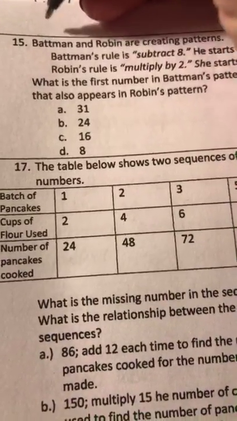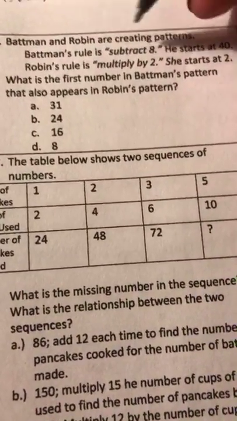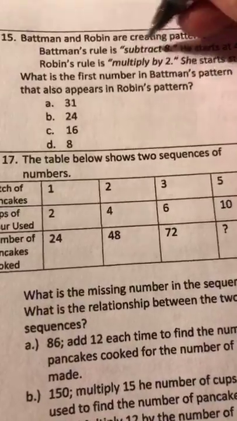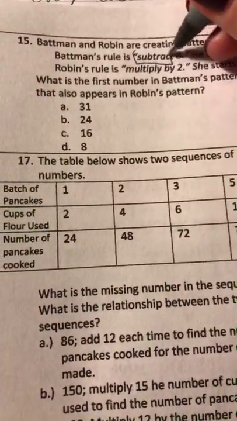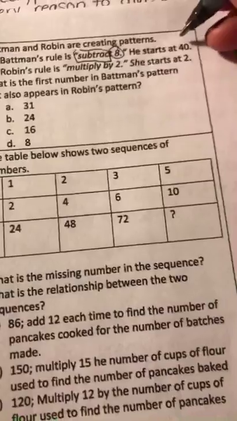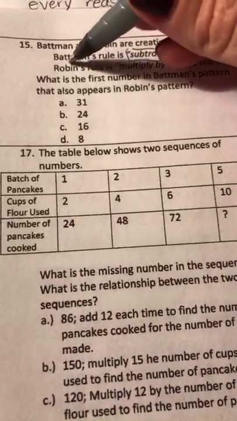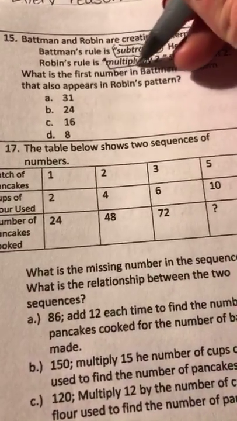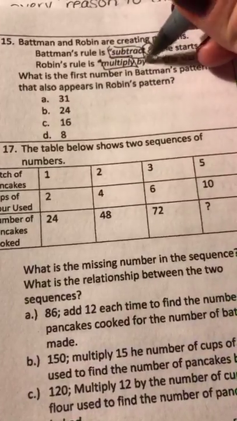It's not my thing. But anyways, so Batman and Robin are creating patterns. Batman's rule is to subtract 8. He starts at 40. Robin's rule is to multiply by 2.